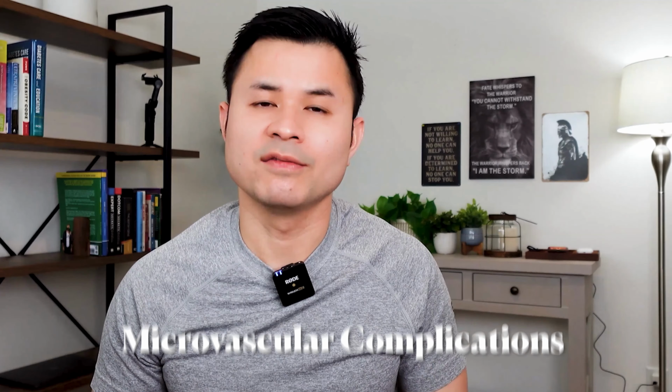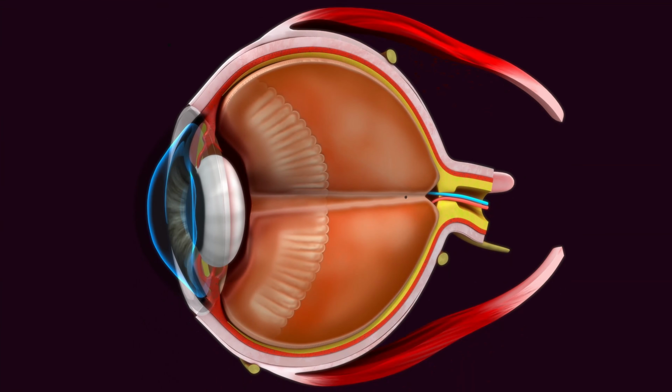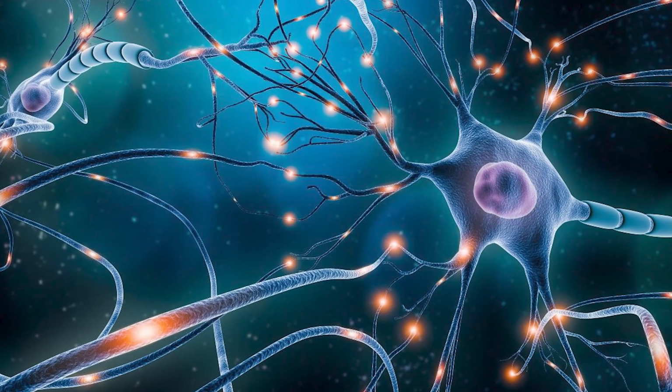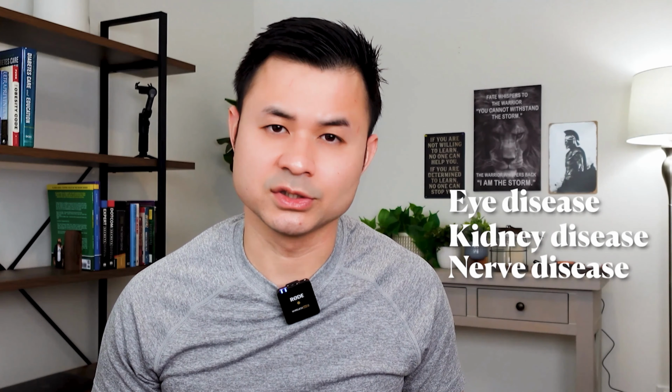Microvascular complications affect the small blood vessels that supply nutrients to our eyes, our kidneys, and our nerves. If the blood sugar is not corrected or treated, then over time it can lead to retinopathy, kidney disease, or loss of nerve function. Sometimes you hear diabetics complaining that their vision is blurry or that they're going blind from it. They have kidney disease. Or another common one is losing sensation in their extremities because their nerves are affected.